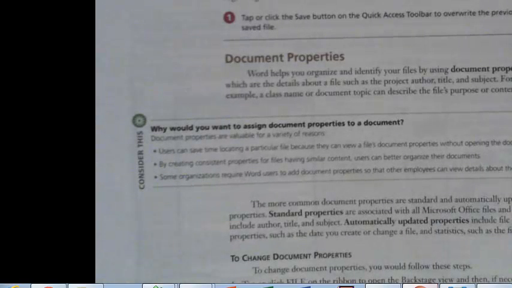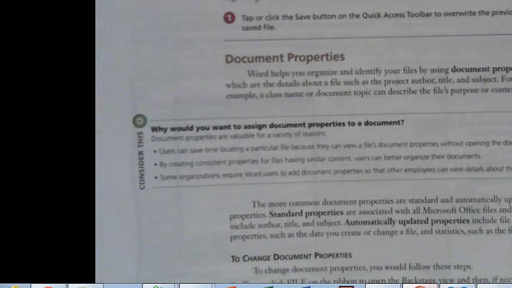Now, on this one, we're not going to be doing document properties necessarily, but on the application project, which is the next direction that follows for the next video, you must have the document properties set, and if you don't, you're going to lose 4 points every project, which is pretty massive, really. So right here are your directions for how to do that.